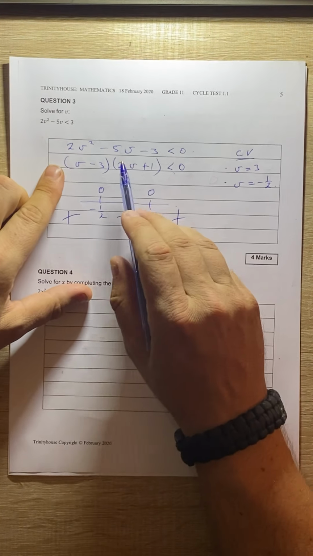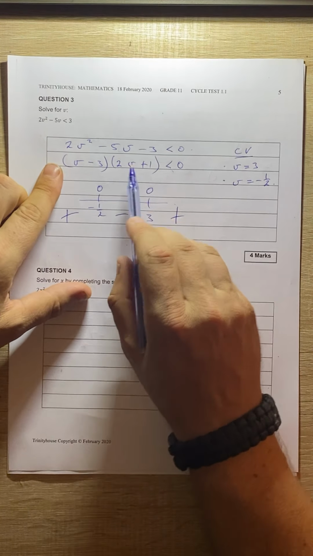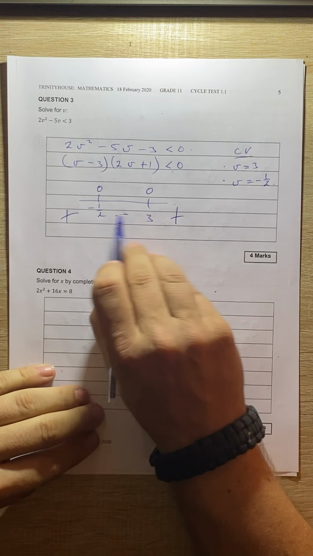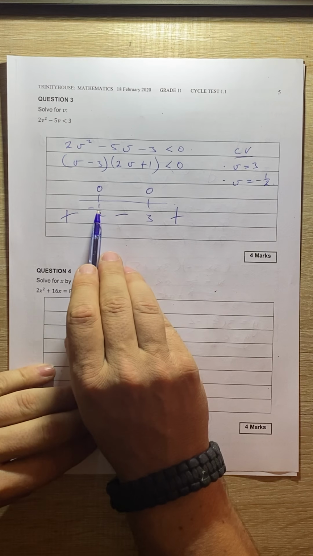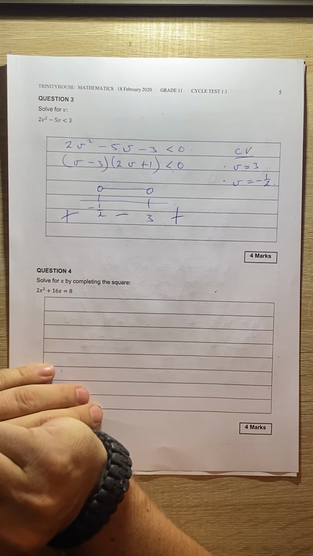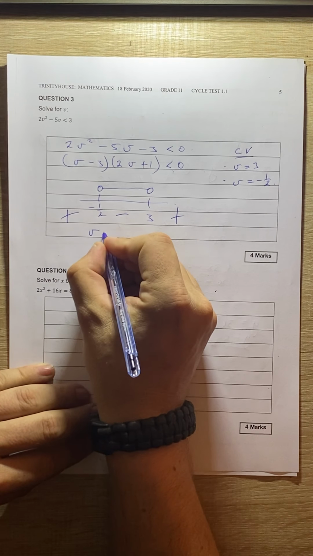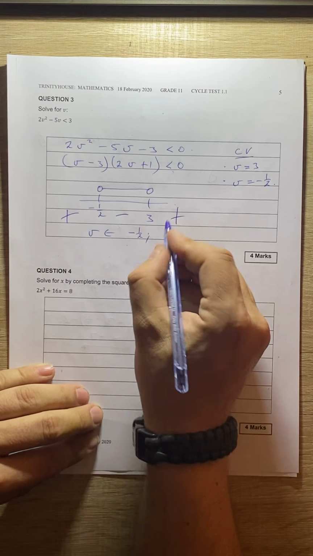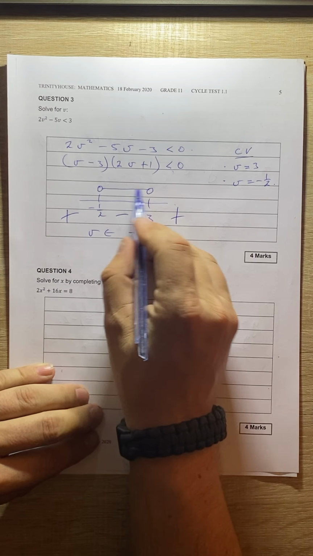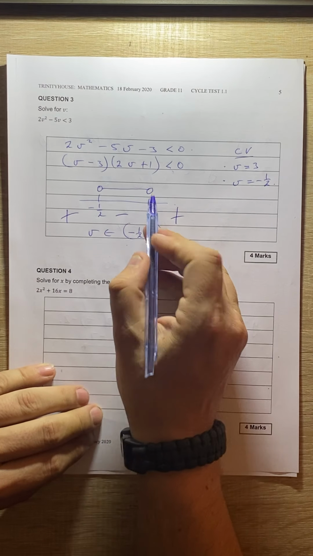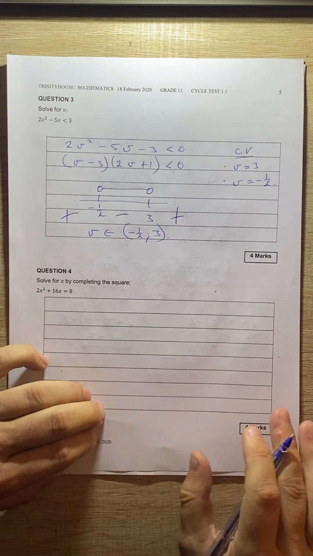Now it's saying here that whatever's on this side of the inequality, this thing must be less than 0. Something that is less than 0 is negative. So that is where I'm going to look, and it's negative between minus a half and 3. So our solution lies between those two. So v will be an element from minus a half up to 3. And now they both get round brackets because those are open dots. If they were closed dots, we would put square brackets.